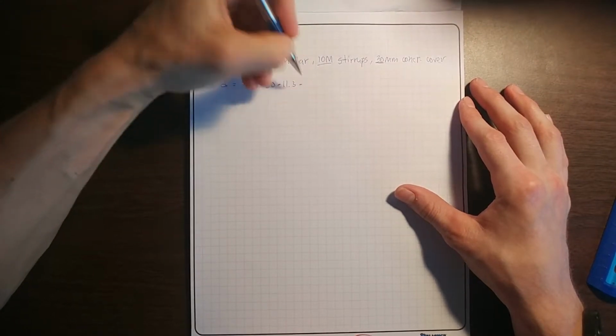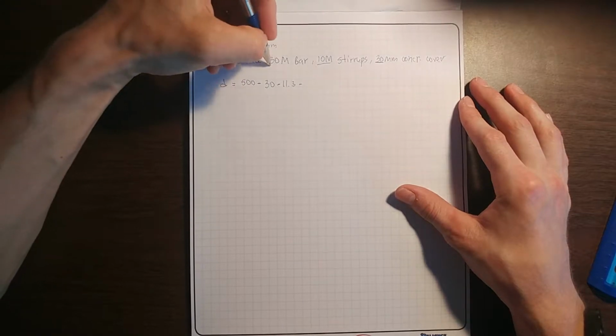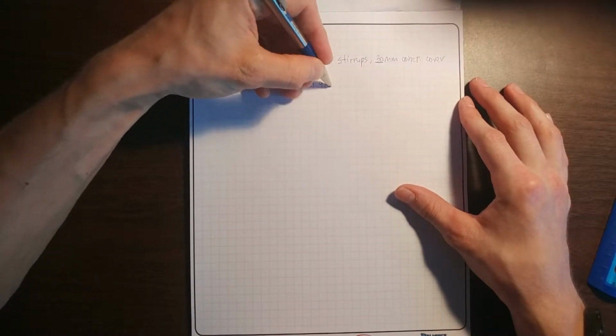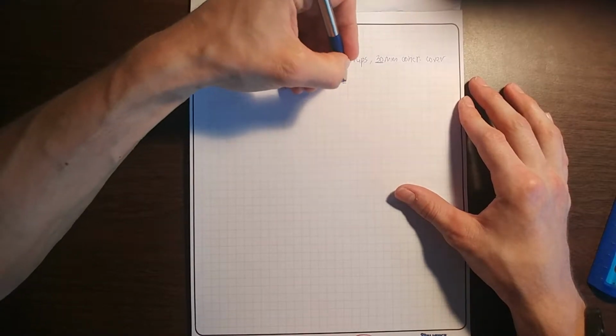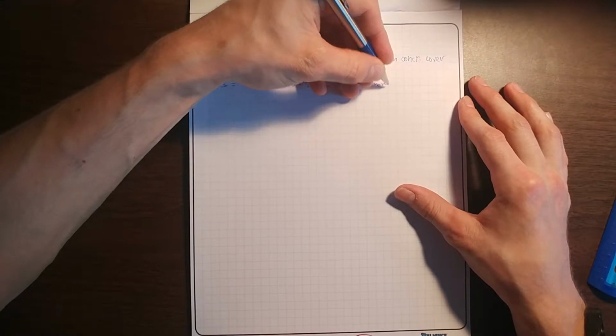And then minus half of the diameter of the 30M bar, which is 29.9. We go half, so we end up with 443.75 millimeters.